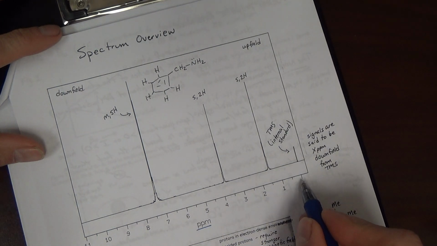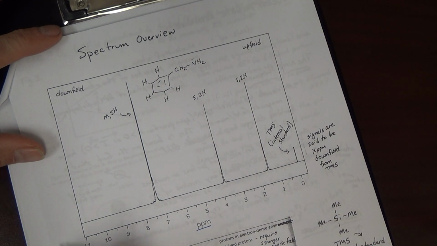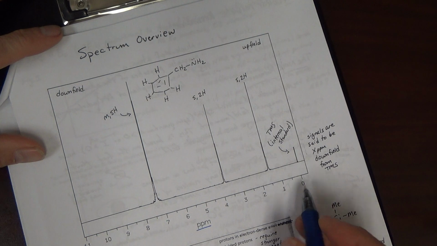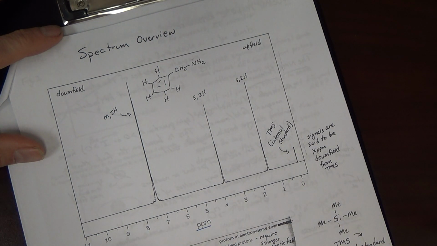Typically, proton is about 0 to 10 or 0 to 12 ppm. Now, when we get to carbon NMR, it'll be about 0 to 200 ppm. So it's very easy to tell we're looking at a proton NMR here because we have the 0 to 10 to 12 ppm range.